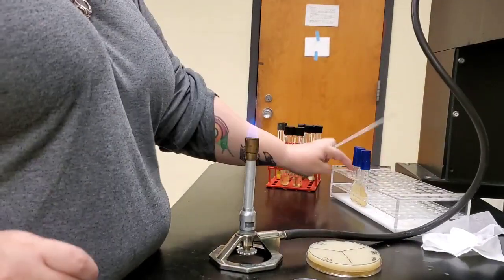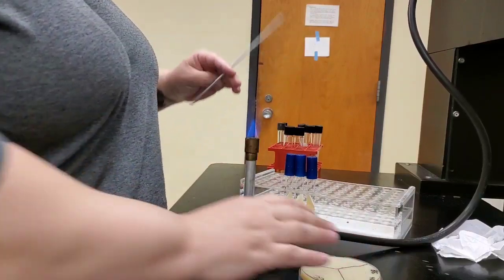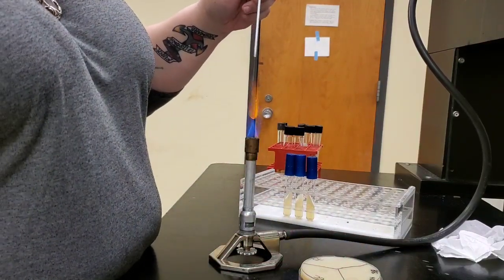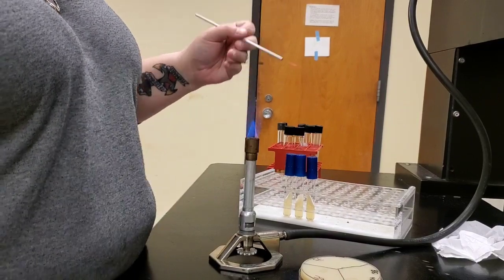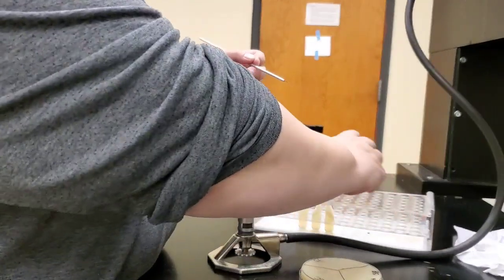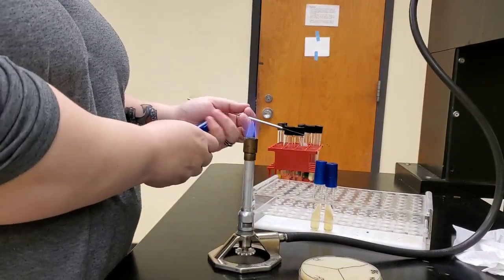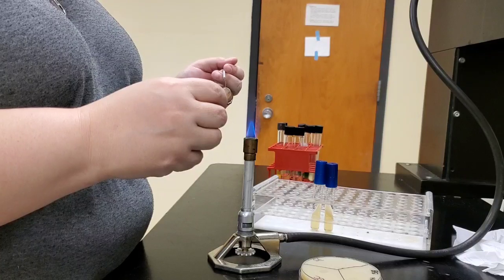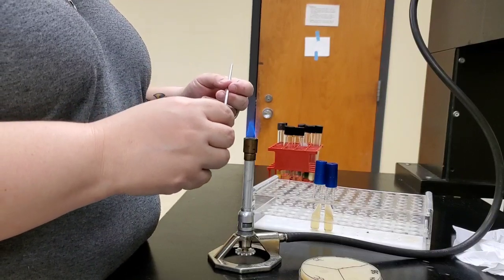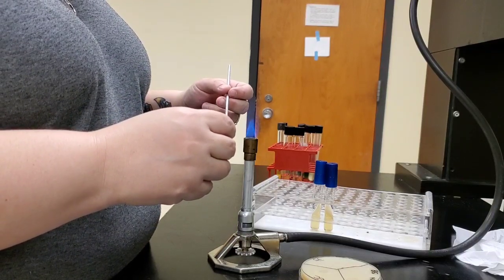So using aseptic technique, we're going to inoculate each of these sectors with our inoculating loop. Of course, you sterilize the loop, let it cool down. Even though we're not working in a physical lab space anymore, we still want to be familiar with the aseptic techniques that you have learned so far.